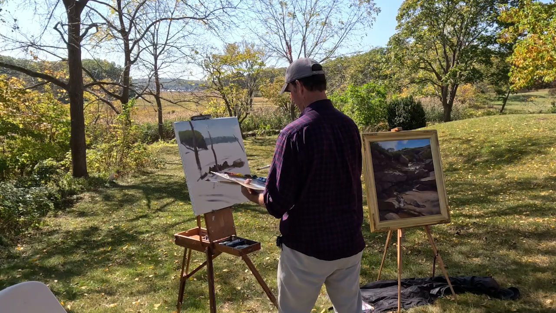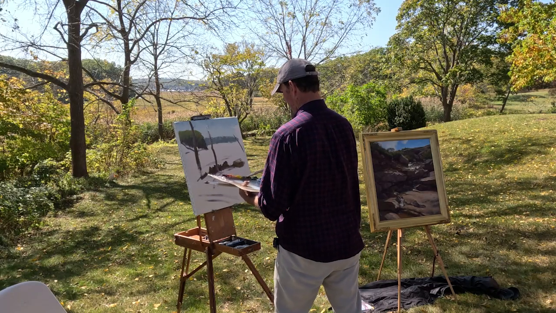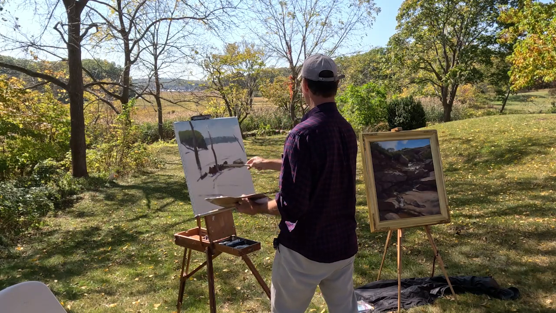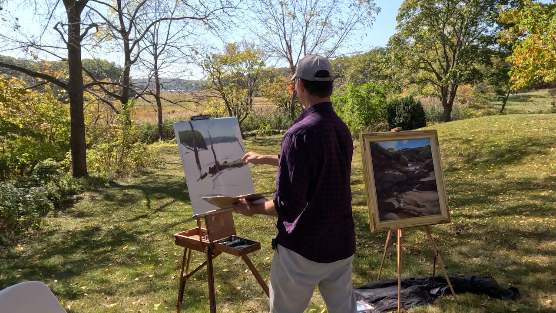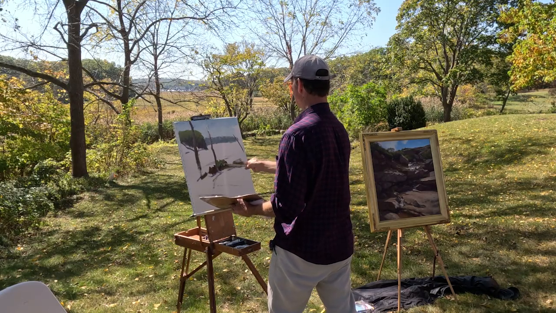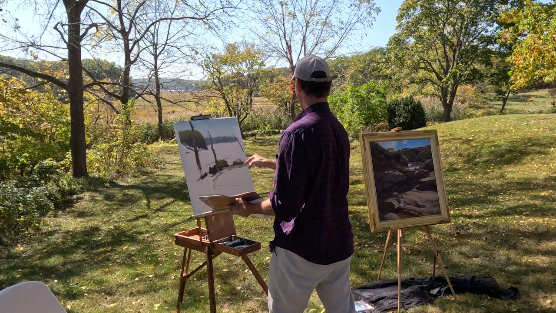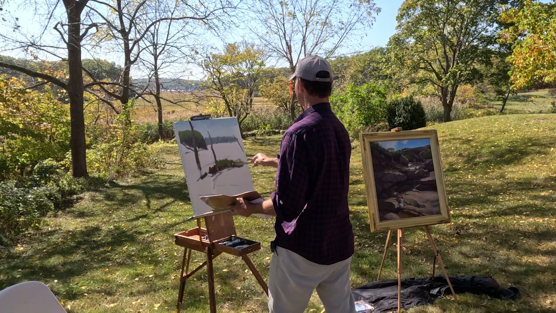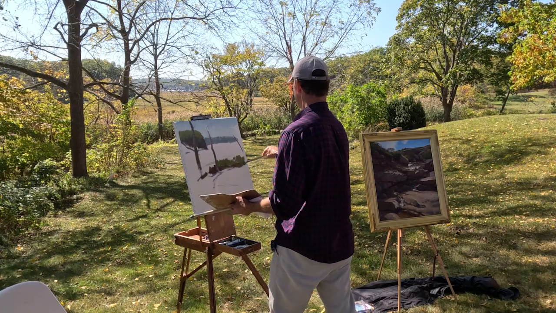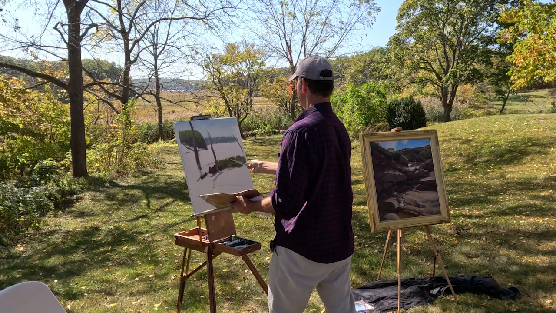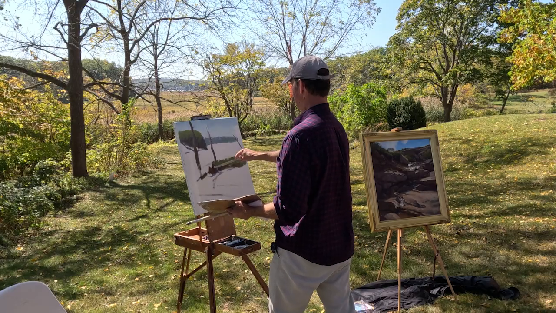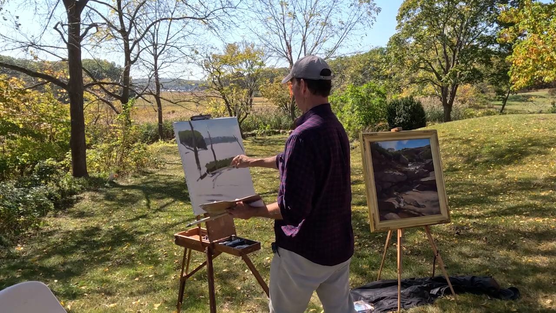Painting is all about preparing for the next thing you're about to do. So everything I'm doing here is pretty much preparing for the next color and next value, until you get the canvas covered.